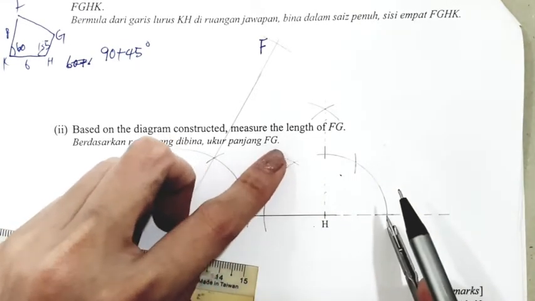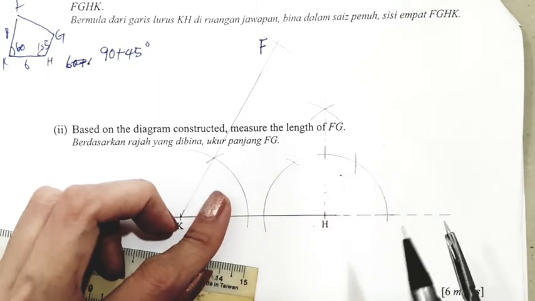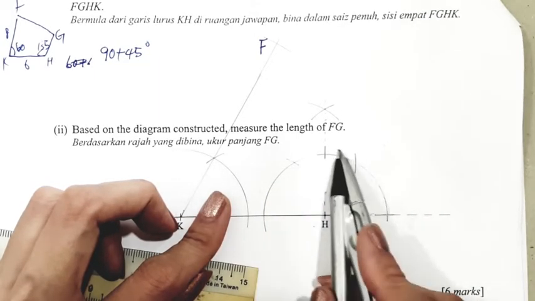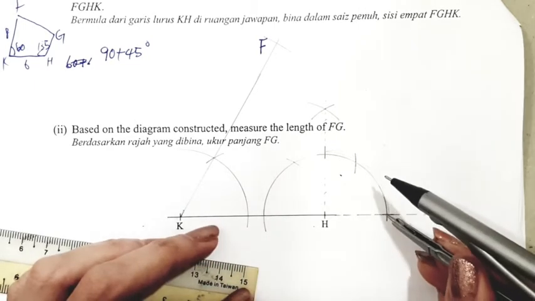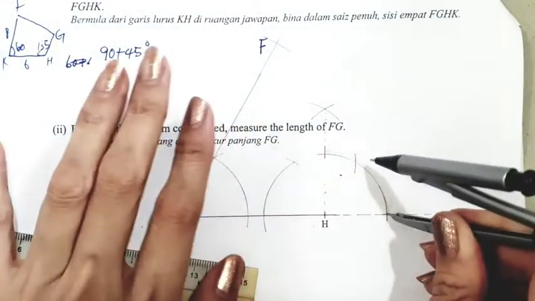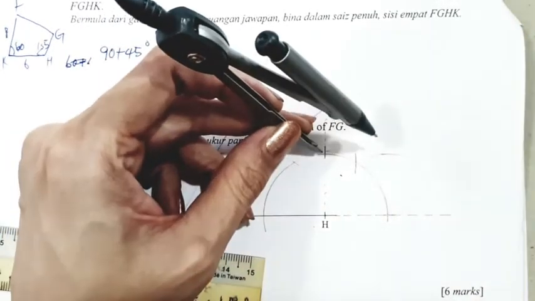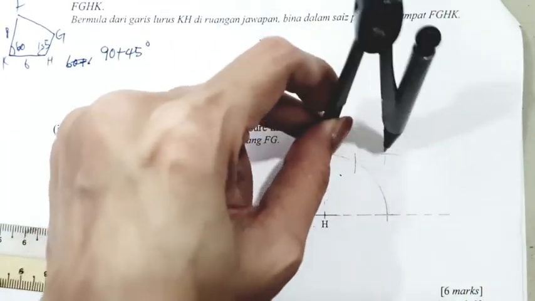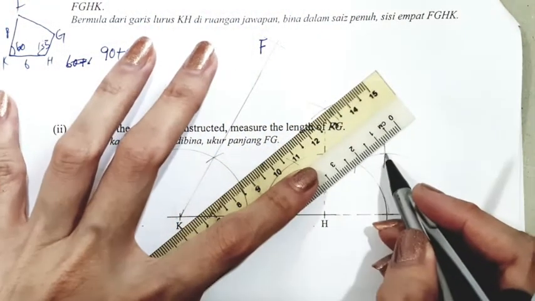Because from here to here, this whole thing is 90 degrees, I'm going to bisect this 90. So measure more than half between these 2 points. Cut. Cut here. Okay, and then join this.